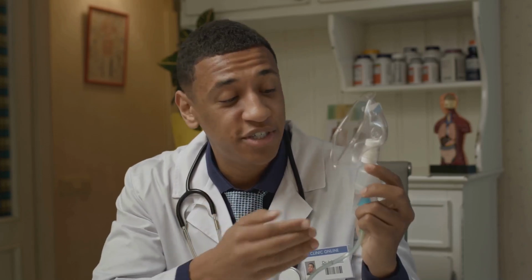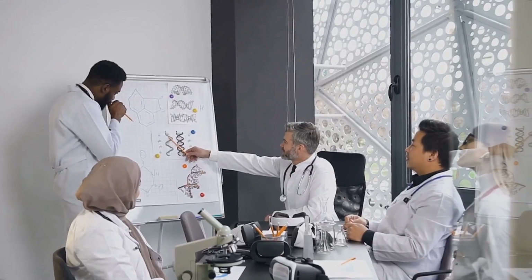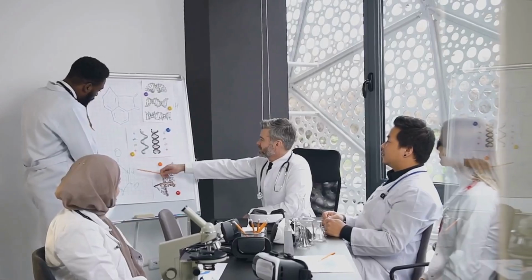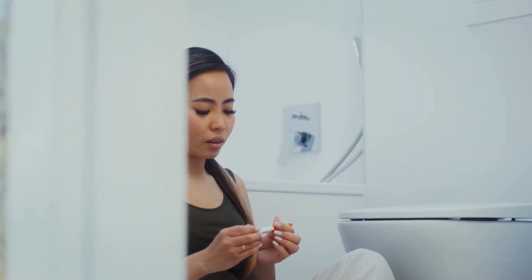Section 6. Causes of respiratory alkalosis. What makes you breathe so fast? Several factors can trigger hyperventilation and lead to respiratory alkalosis. These include anxiety and panic attacks. Intense fear or anxiety often triggers rapid, shallow breathing.